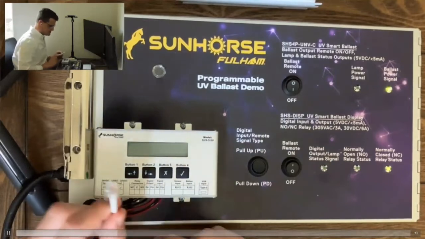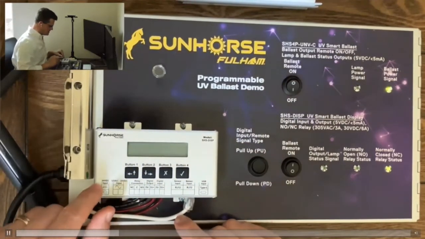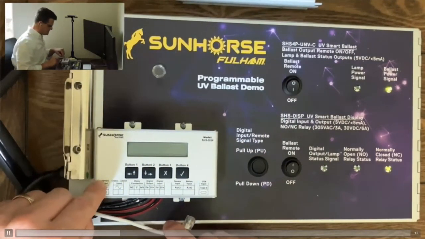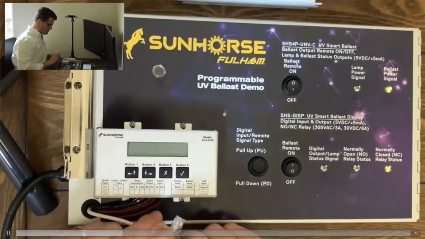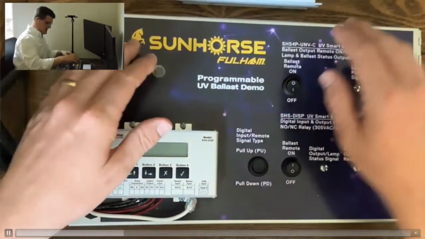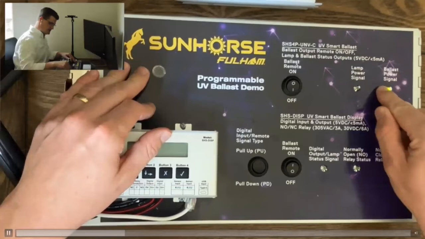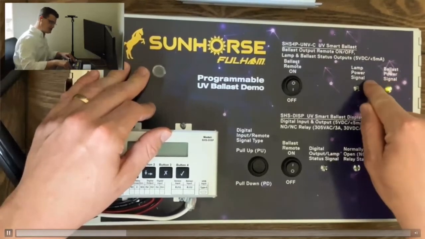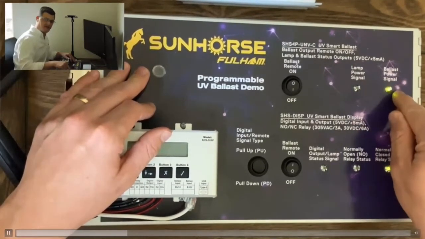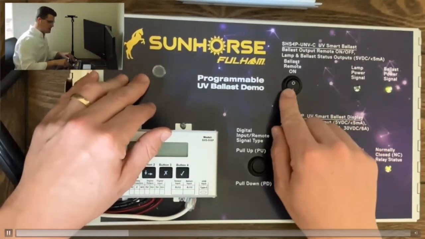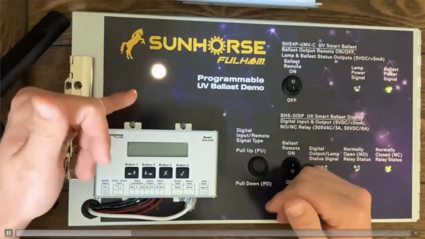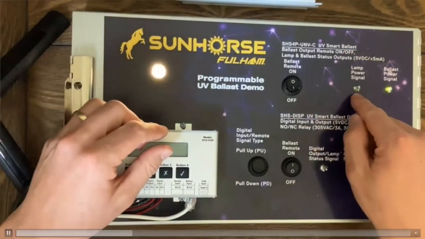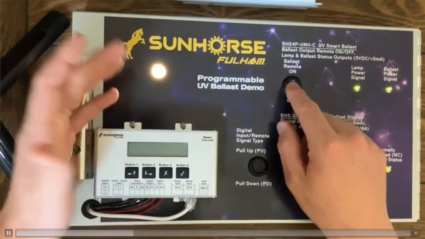You can see this display is disconnected here. This display gets power through 24 volts AC/DC, or 12 volts AC, or a USB-C connector, or this RJ12 to the ballast. Right now, the ballast is powered, as you can see from this ballast power signal. Here's the lamp power signal. So the ballast has power, but the lamp doesn't, because this dry contact has the lamp off right now. If I open the dry contact, it will power the lamp on and the signal here will turn on.